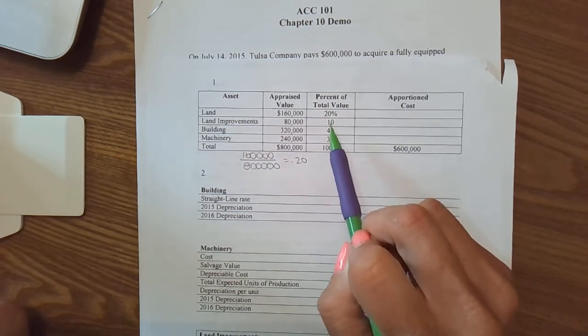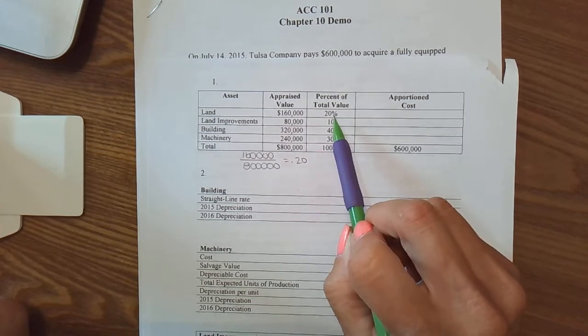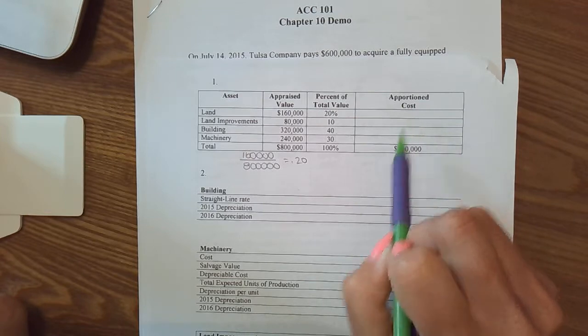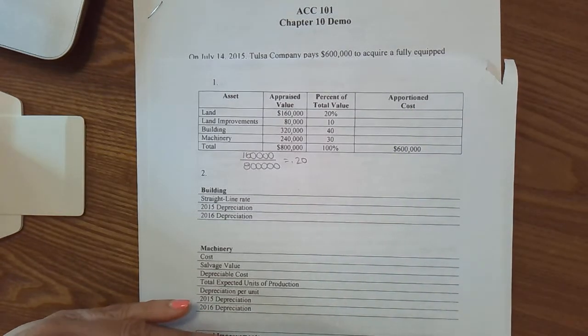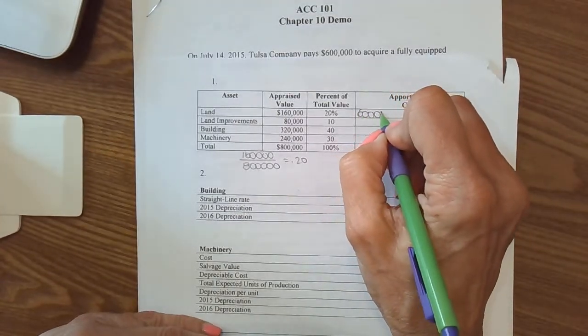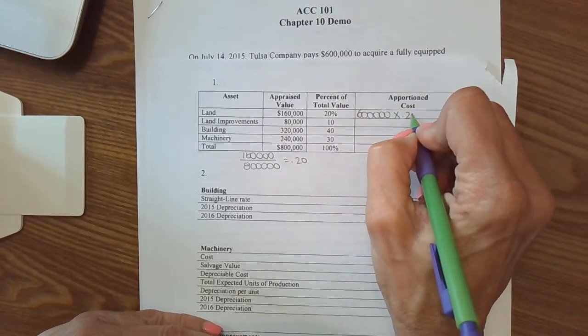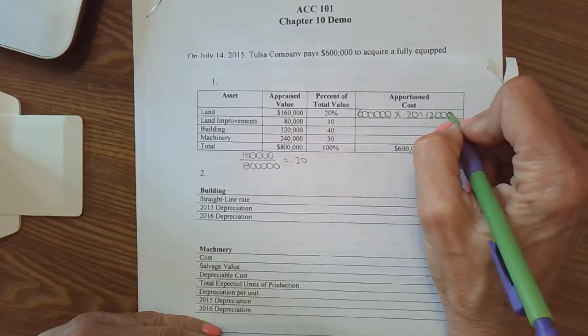So what does this actually mean? So what this means is that 20% of the cost that I paid, the $600,000, is going to give me my apportioned cost of my land. So to do that, we take the cost, $600,000, times 0.20, and I get $120,000.